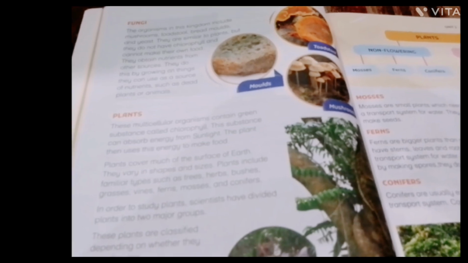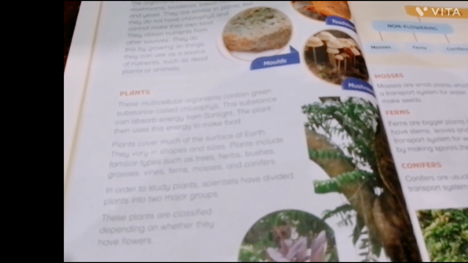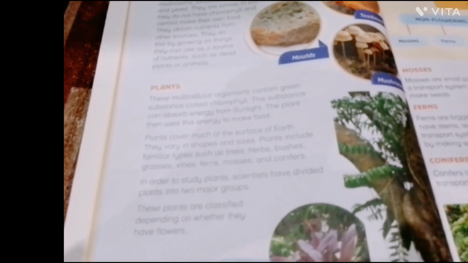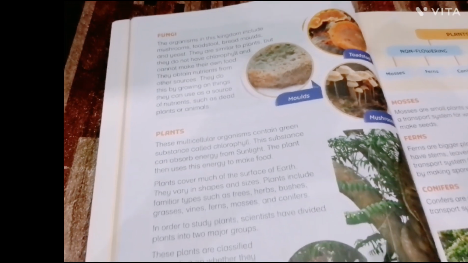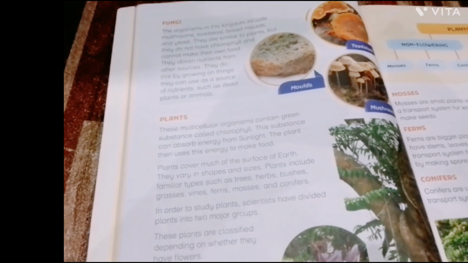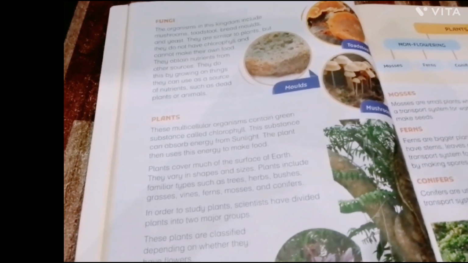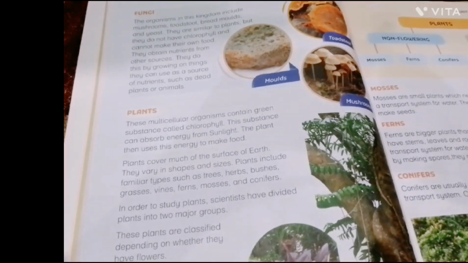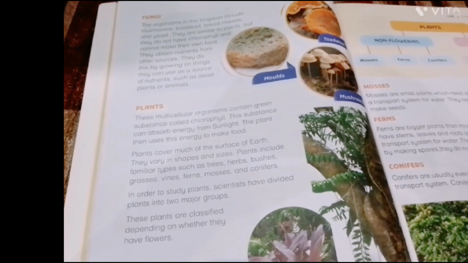So these are the characteristics of fungi. Fungi in this kingdom include mushrooms, toadstools, bread mold, and yeast. This is an example of the fungi. Their structure is similar to plants, but they do not have chlorophyll, so they cannot make their own food. They obtain food and nutrients from other sources, and they do this by growing on things they can use as a source of nutrients, such as dead plants and animals.